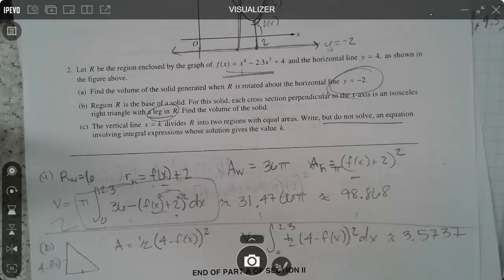2 points for the integrand, 1 point for the limit. Even if what you put in there is wrong, if you knew to run this from 0 to 2.3, you got a point. You didn't know how to do any of this, but you tried your best to set up an integrand, and you don't even have the pi, you don't have the hole, you have none of that, but you got those bounds. You got a point. It's got to be on the integral. All right, and then 1 point for your answer, okay?